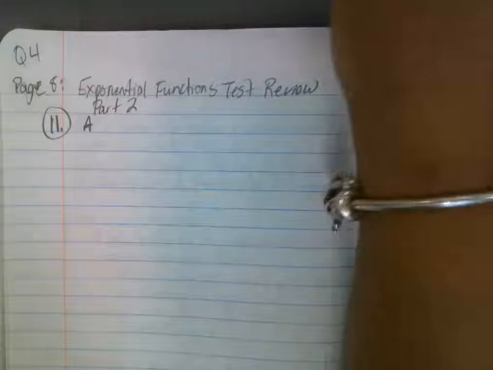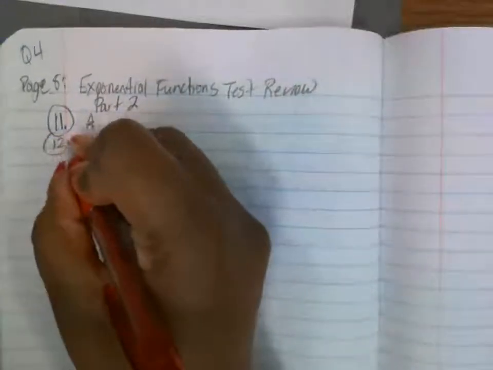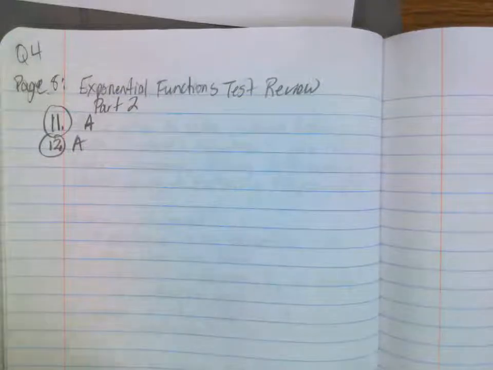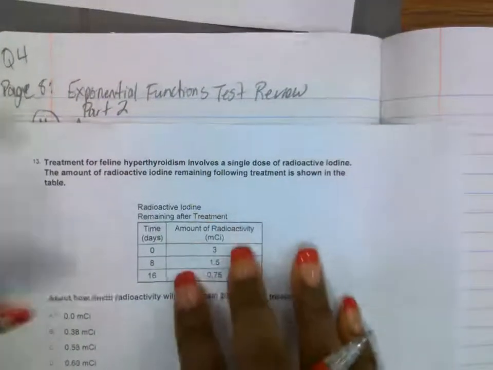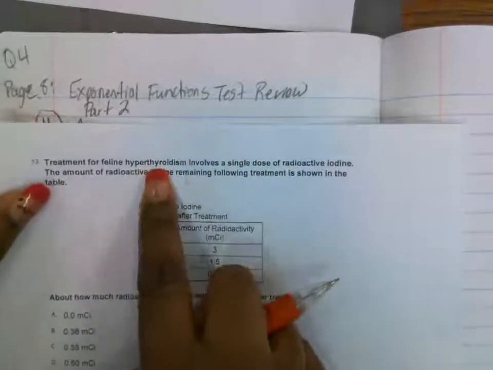Okay. So number 12 is also A. All right. Let's do number 13. Number 13, the treatment of the feeling, whatever, how do you say this? Anybody know how to say that?